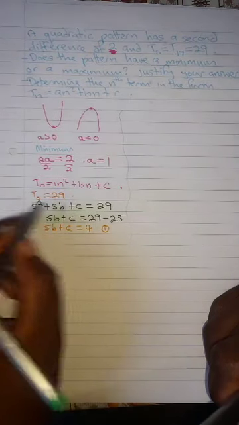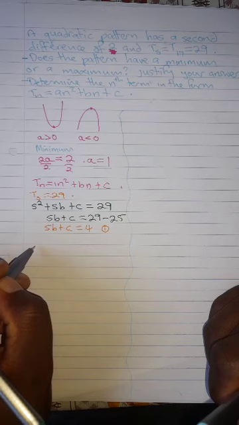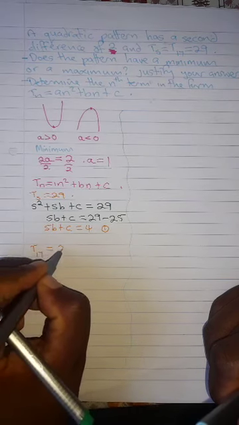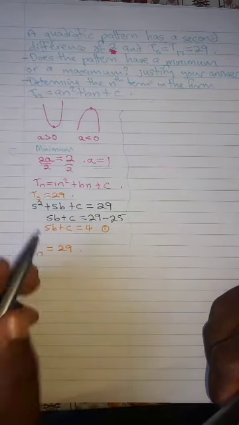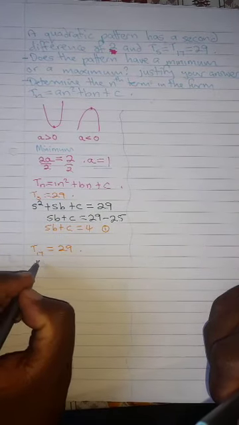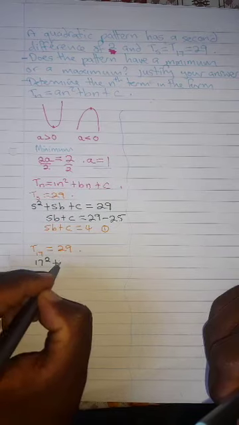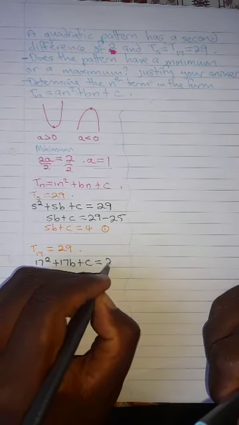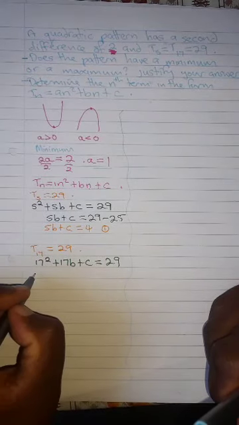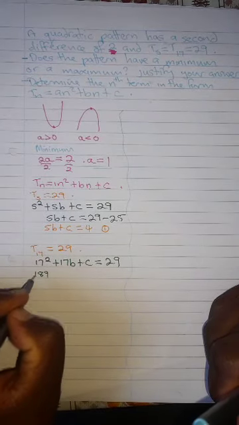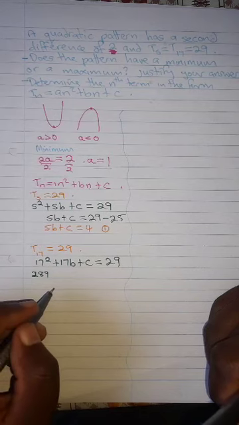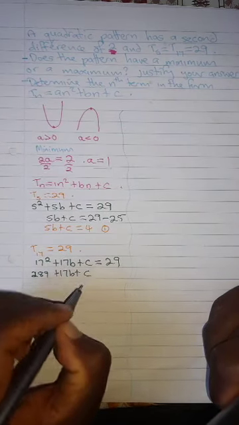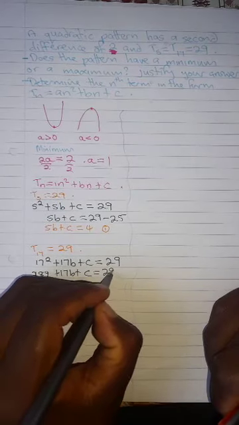And then from the second part, T17 is also equal to 29. So we are saying here 17 squared plus 17b plus c is equal to 29. 17 squared is 289, plus 17b plus c, that's equal to 29.